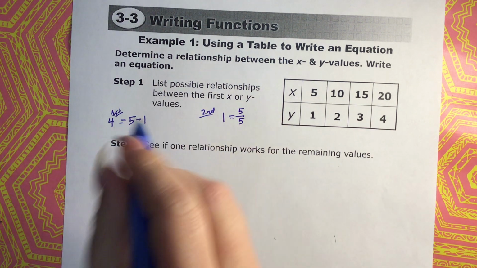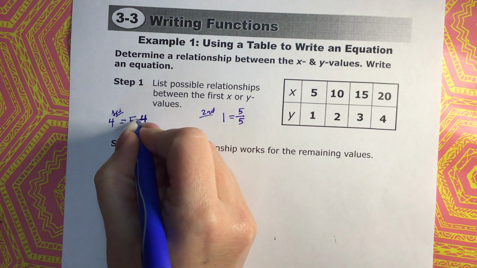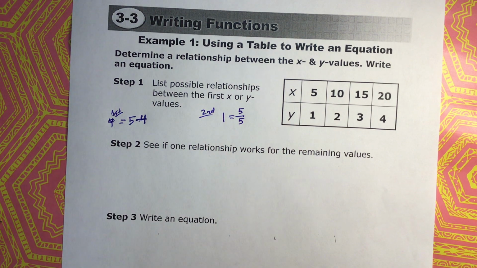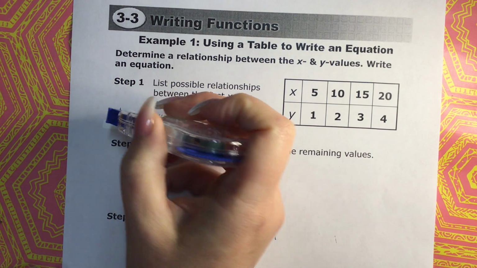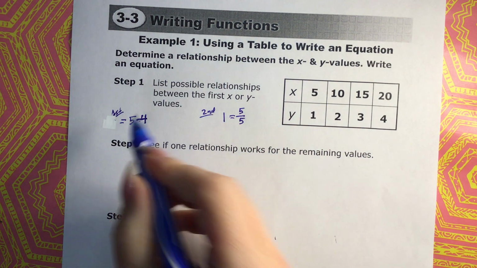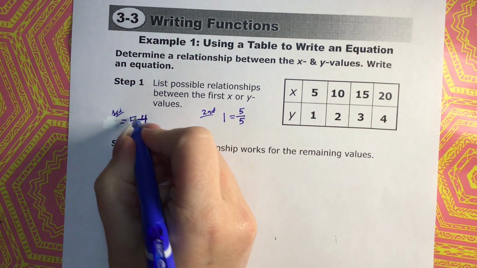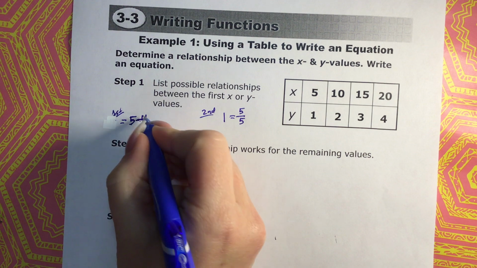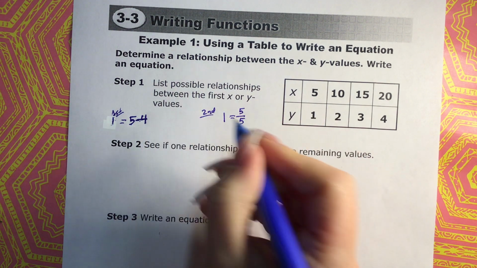Oh, wait. This first option is supposed to be 5 take away 4. Where's my correction tape? Okay, I might have totally confused you. So the first option was subtraction. If we go 5 and we take away 4, then we get 1. I totally wrote that wrong. So 5 take away 4, and then we get 1, which is that y value, right?